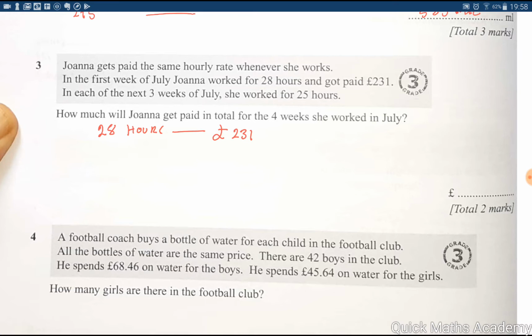We can do a three simple rule and calculate how much she receives for 25 hours. The three simple rule works like this: 28 hours she receives £231, so for 25 hours she receives X. We don't know X, but that's what the three simple rule is for.